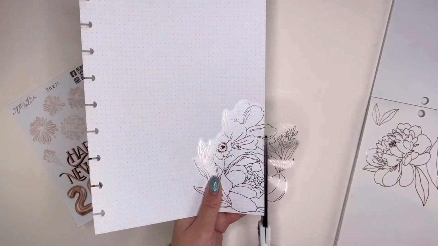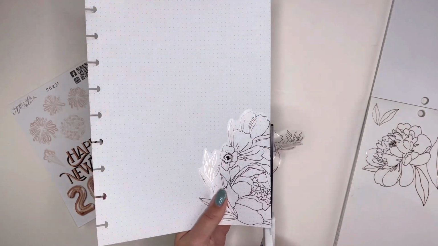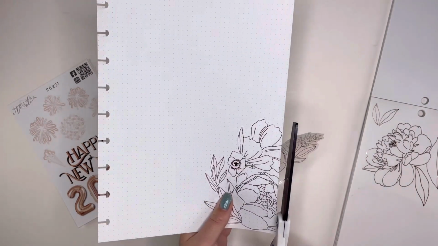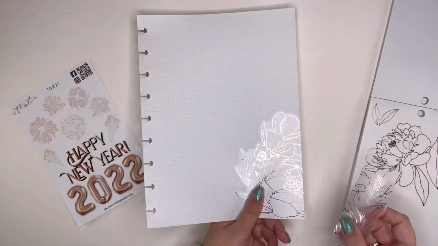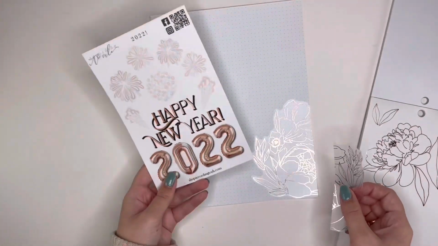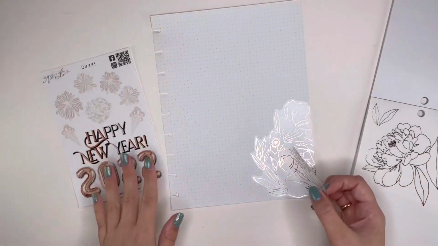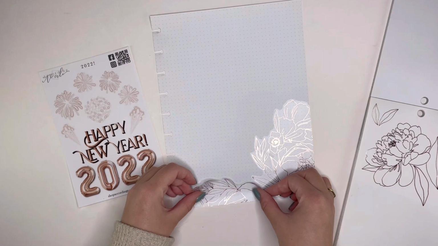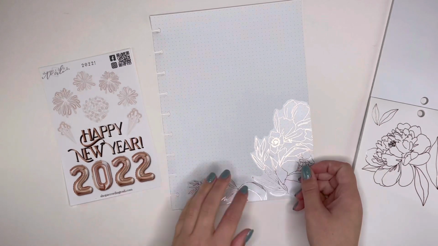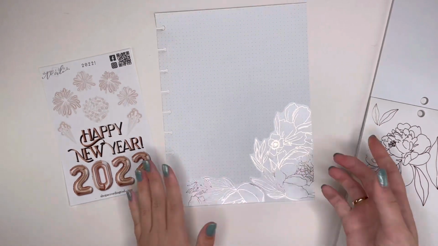Allie's stickers are not foiled, but she did such a nice job rendering those balloon numbers that they look like they're foiled. This is so pretty. I can't believe she drew that. Okay, this one is going to go at the bottom of the page, just kind of forming a nice corner cluster down here.